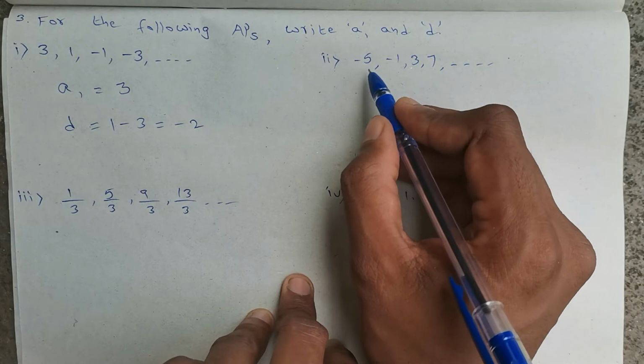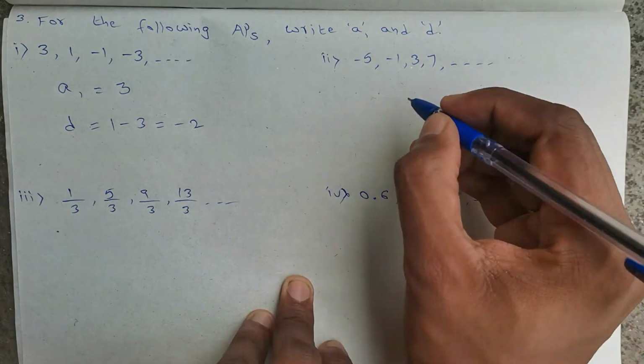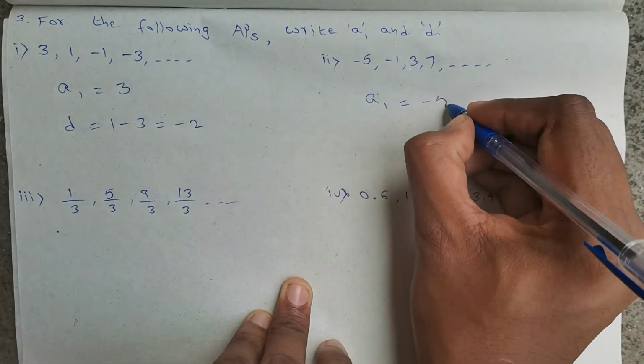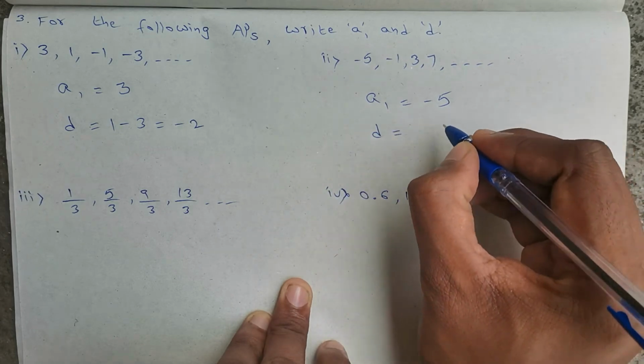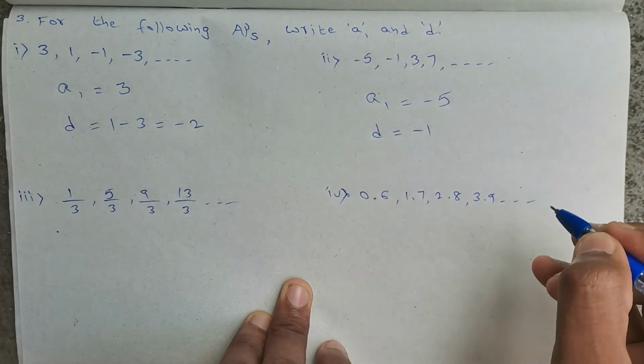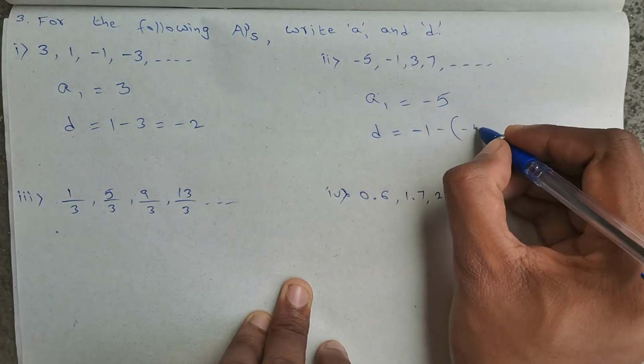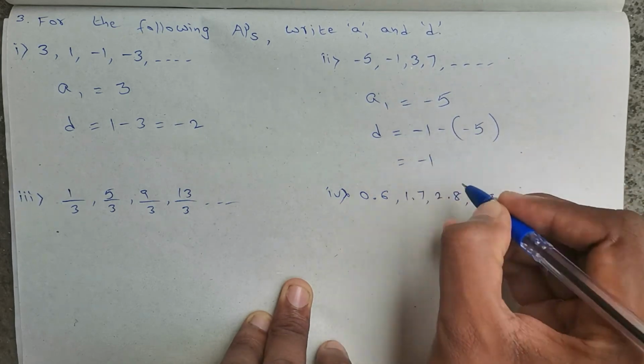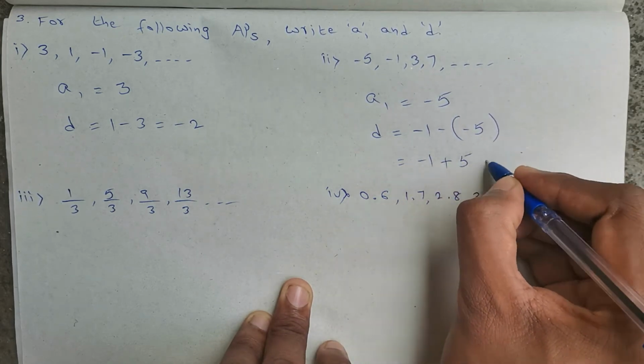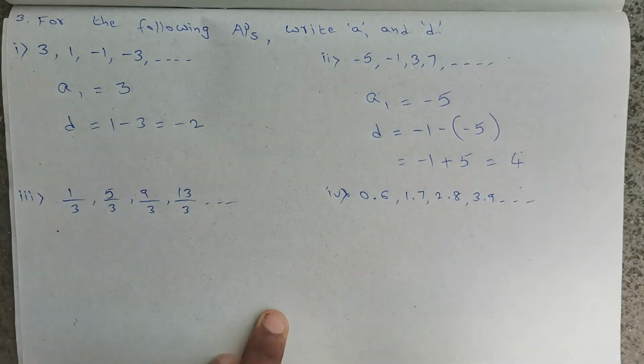Next, minus 5, minus 1, 3, 7 and so on is given. So a1 equals minus 5, and the common difference equals the second term, minus 1, minus the first term, minus 5, which is minus 1 plus 5, that is 4.